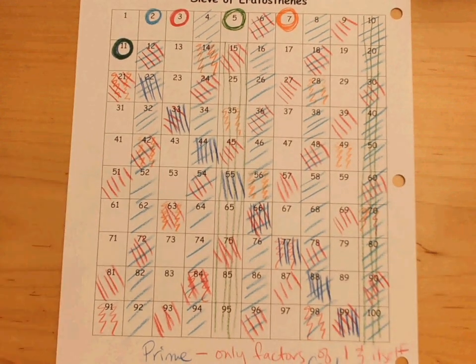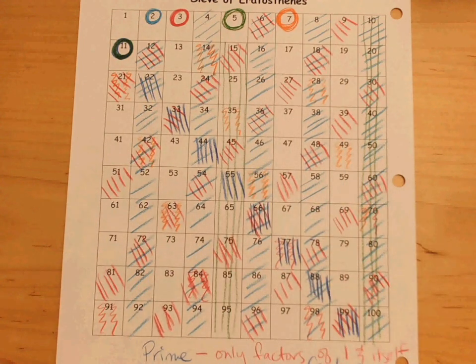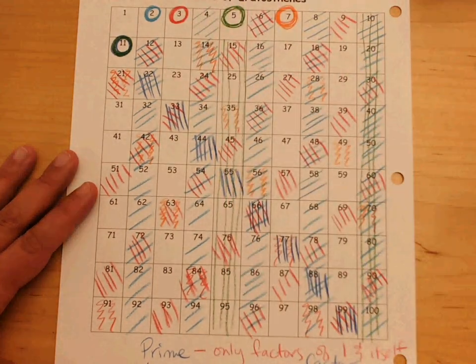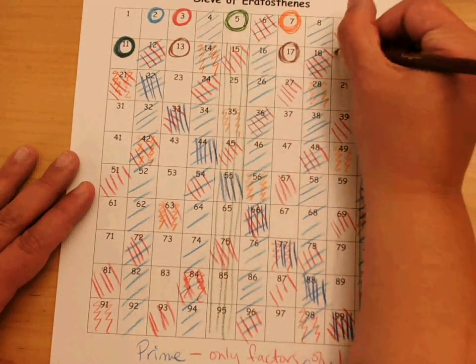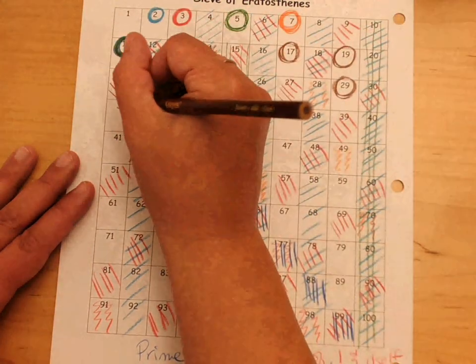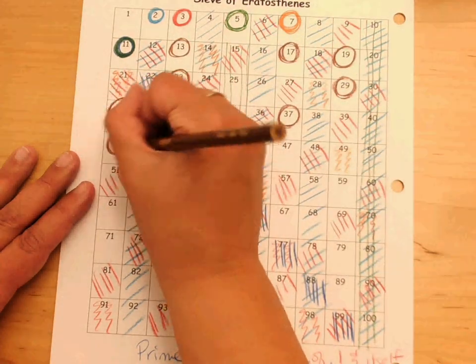Okay, and now all the numbers that are left, I think we shouldn't have to do our 13 times tables. I think all the rest of these should be prime. I'm pretty sure, right? Because we've already done all the way to 11 times 11. So everything left, now take a different color. Let's take brown. And we're going to circle 13, 17, 19. What are these numbers here that are left? Yeah, these are the prime numbers.